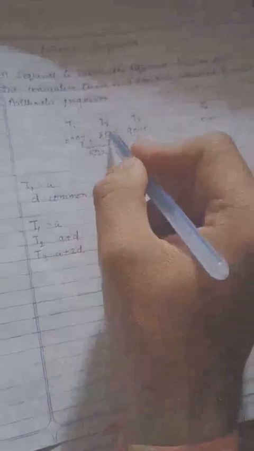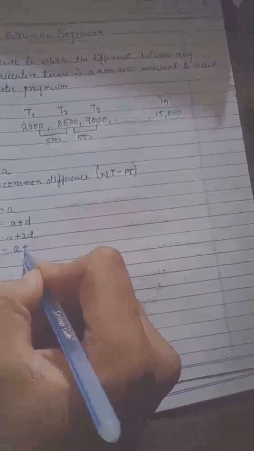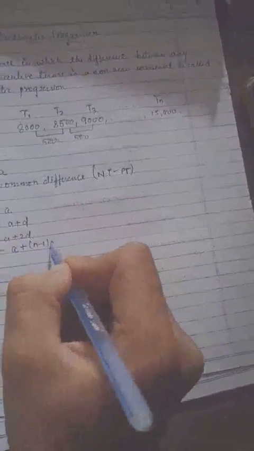Yes, why not. We can see here that T1 is equal to A. So A plus D is the T2 term, and A plus 2D is the third term. Yes, it is clear from that. So we have to find the last term. What can we write here? A plus (n minus 1)D. From this we can easily understand how we get this. Tn is equal to A plus (n minus 1)D. So we can find the Tn value.